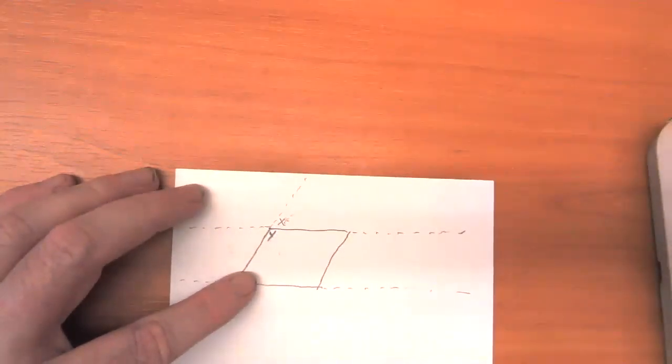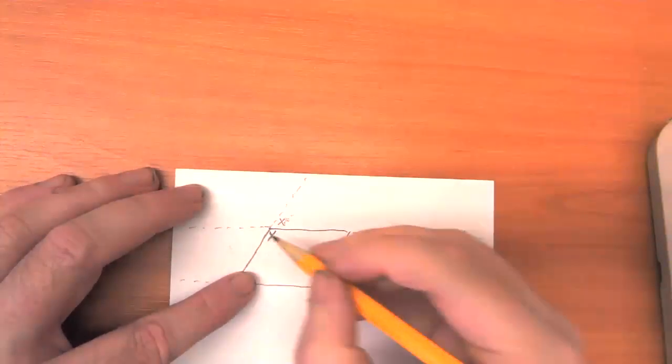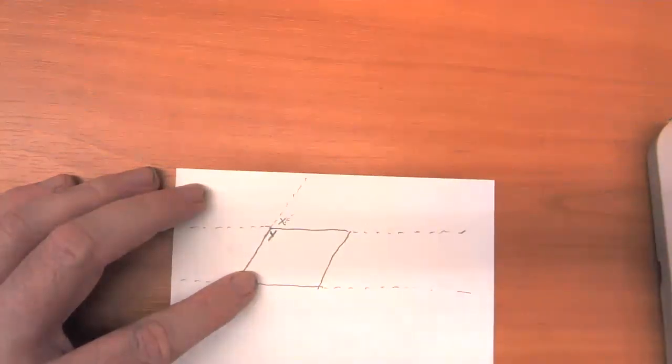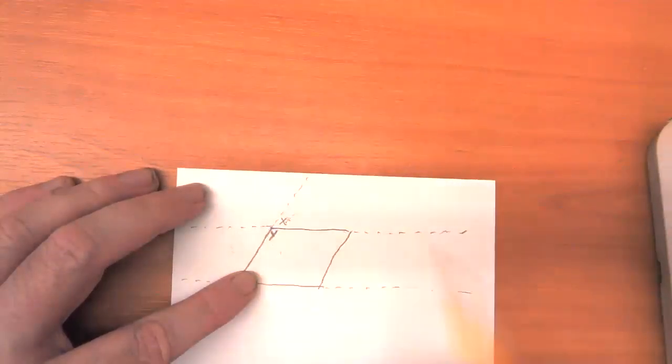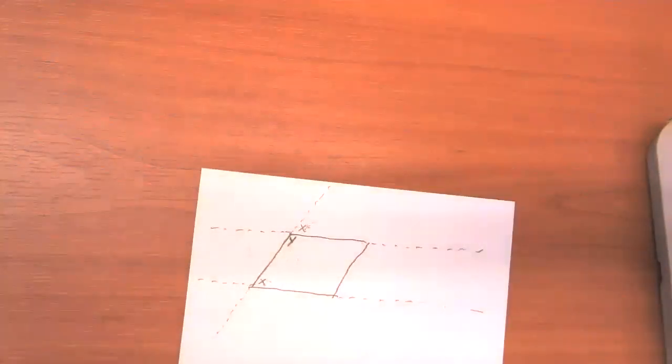Well, they're adjacent angles because they've got the same vertex and they're next to each other. We don't have one inside the other, and they've got this one side in common to the two of them. What would happen if we measured those two angles and then added them together? What would that sum be?